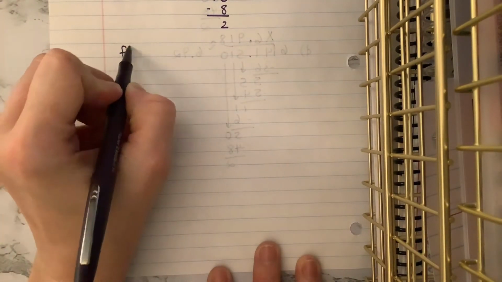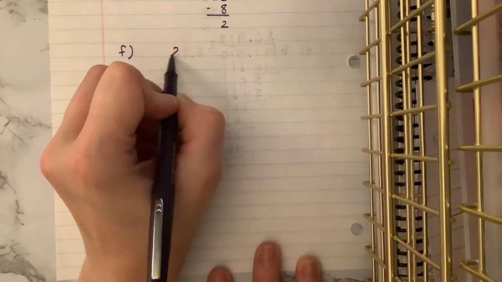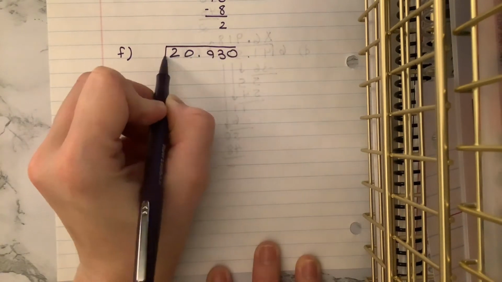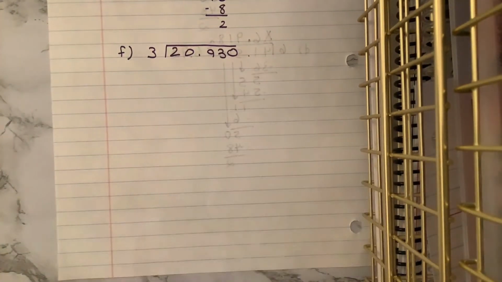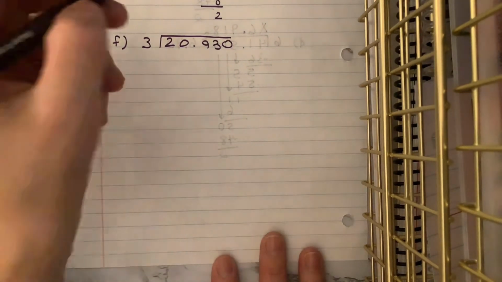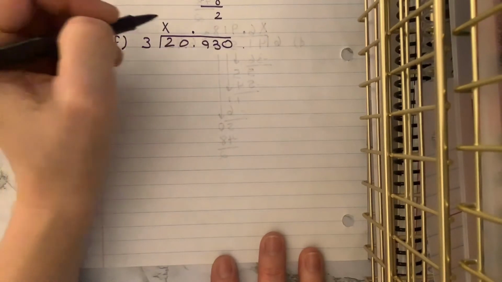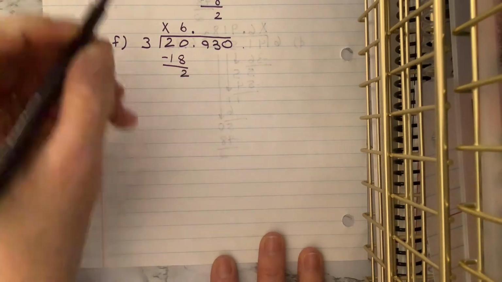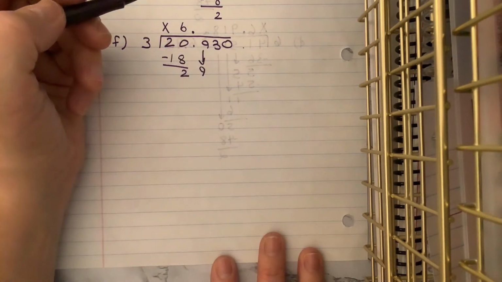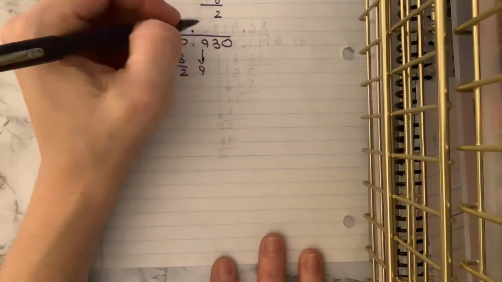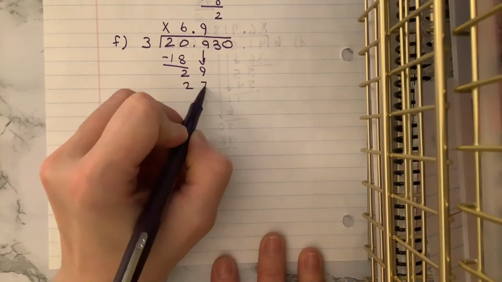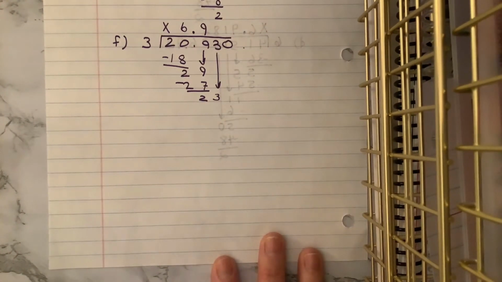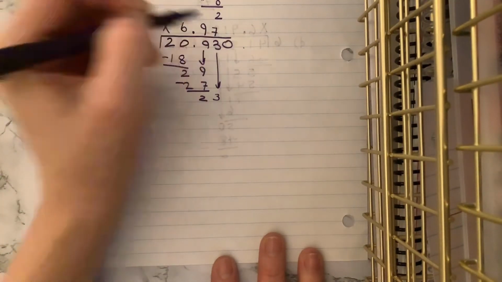And F, again, copying the problem carefully and then doing that division. And again, hopefully you remembered if you're going correct to 2 decimal places, then we need to go to our third decimal place. So 3 does not go into 2. It goes into 26 times. 6 times 3 is 18 with a remainder of 2, and we bring down our 9. 3 goes into 29 9 times. 9 times 3 is 27 with a remainder of 2, and we bring down our 3. 3 goes into 23 7 times.